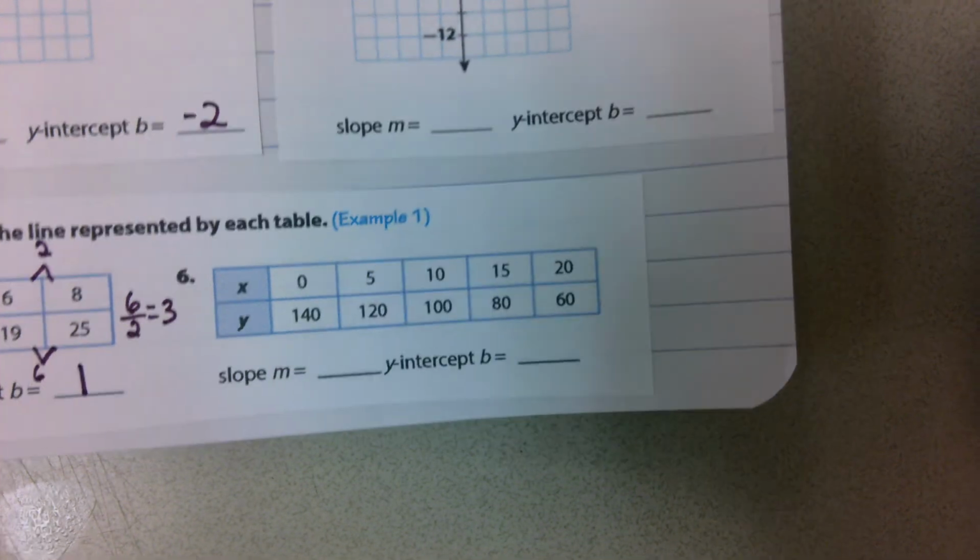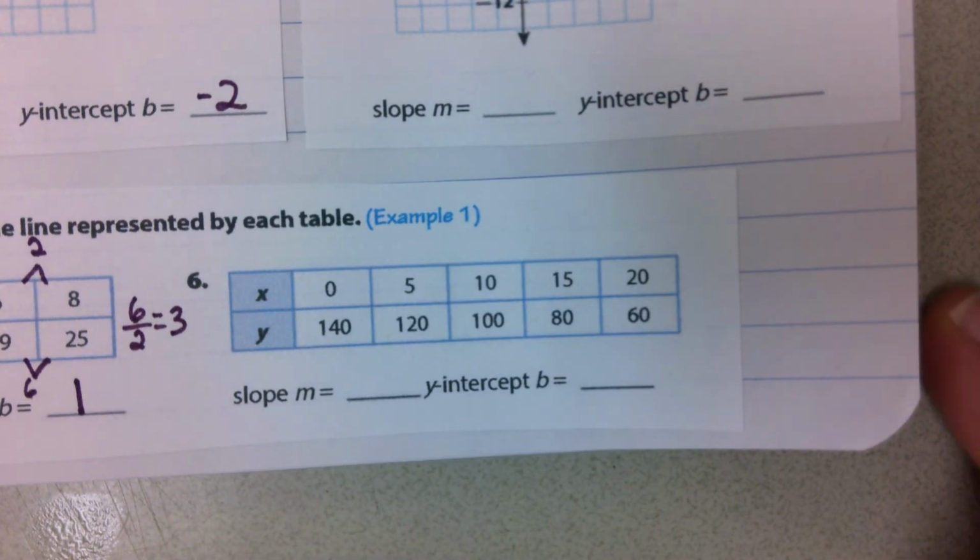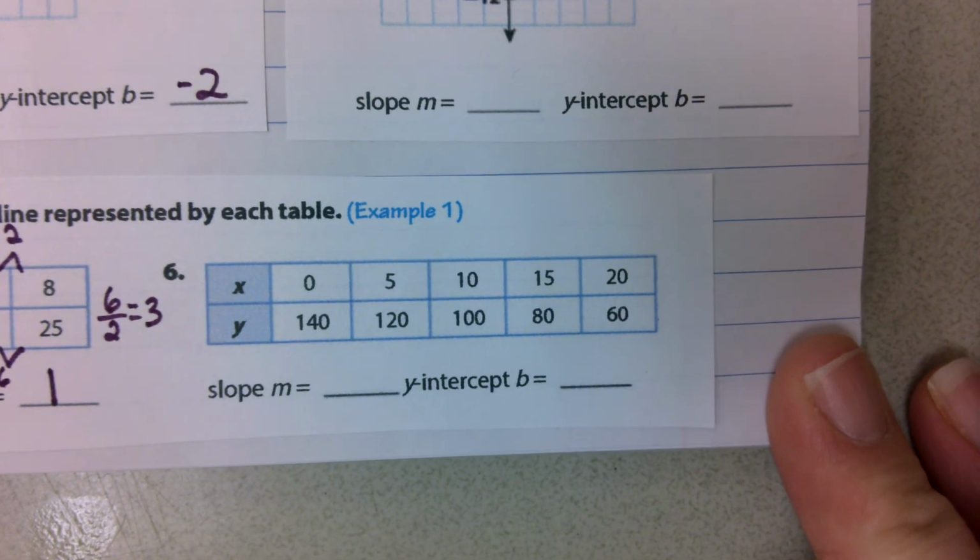All right, so I want you to do number 6 and input your answers into the Edpuzzle, please.